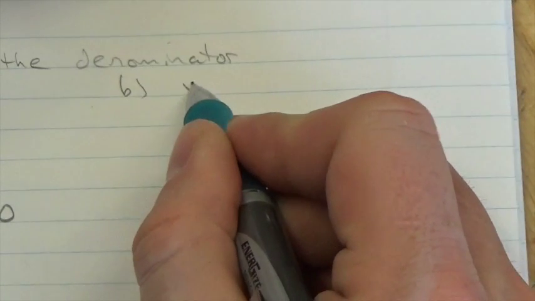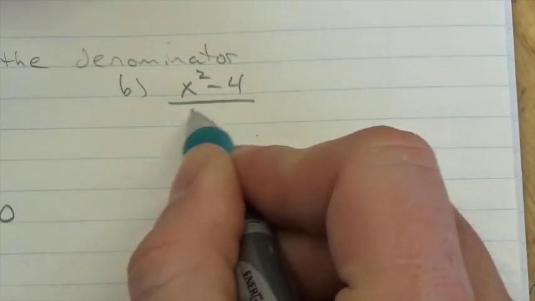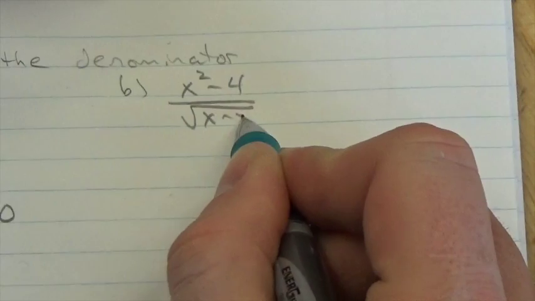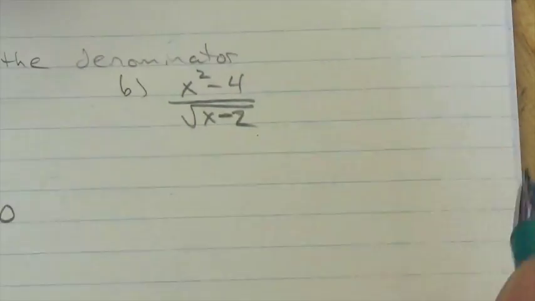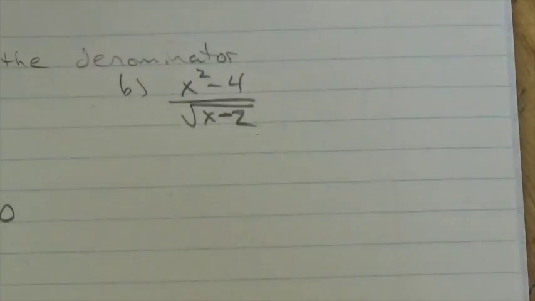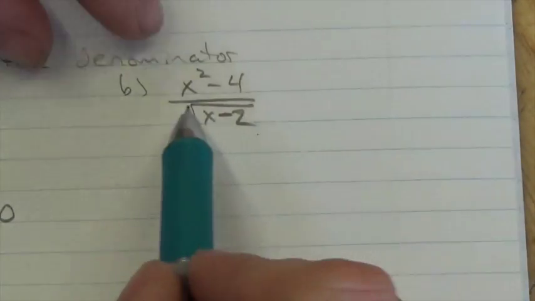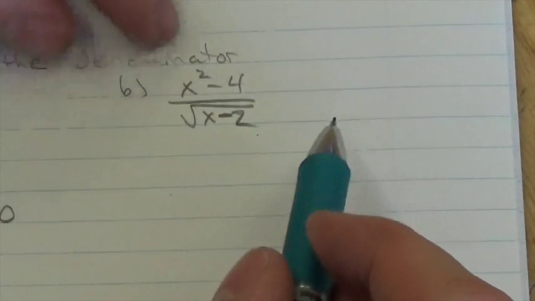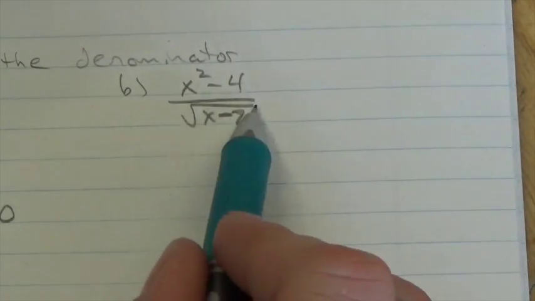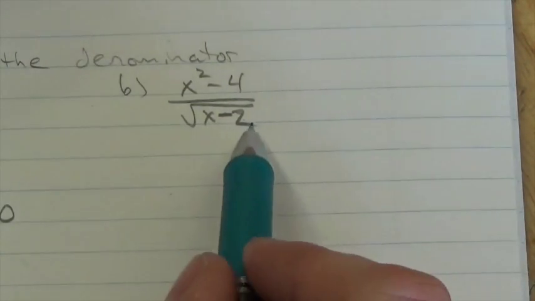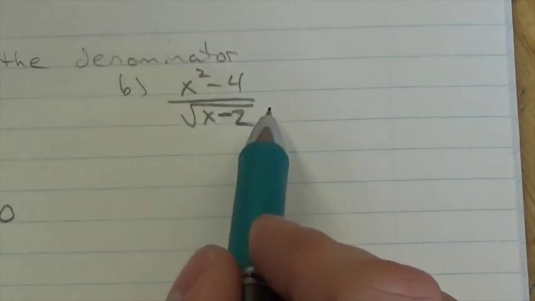Let's rationalize this guy. So x squared minus 4 over the square root of x minus 2. Now hopefully you heard what I said in that last one and that we can discuss what's going on here. I've got x squared minus 4 divided by the square root of x minus 2. The denominator has got this radical in it.